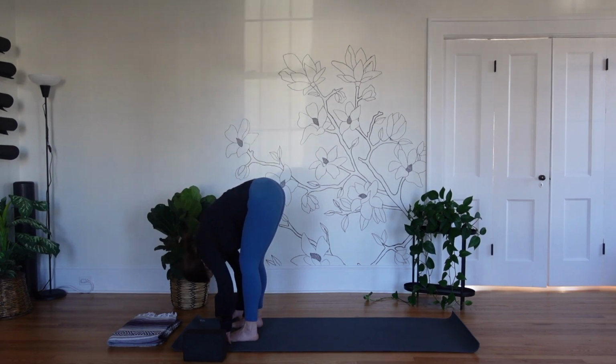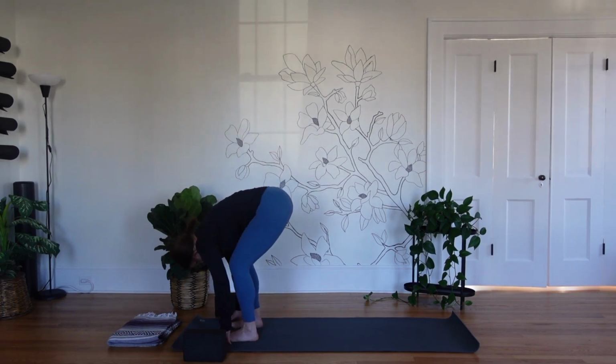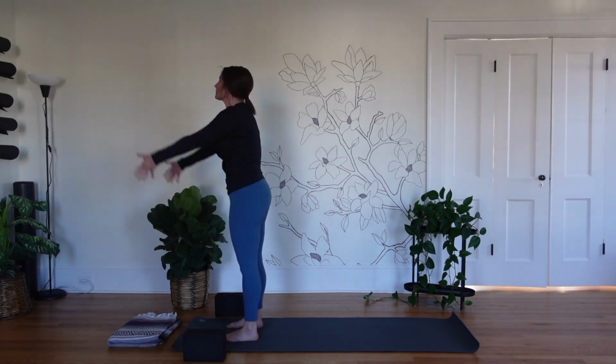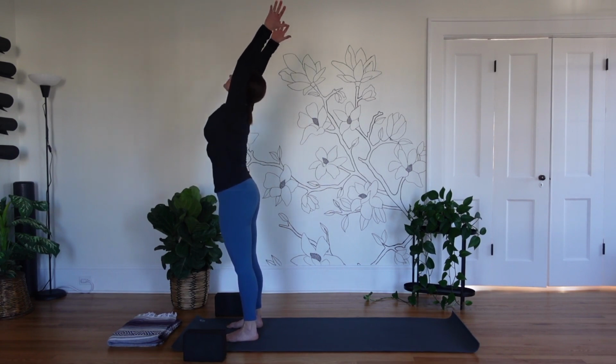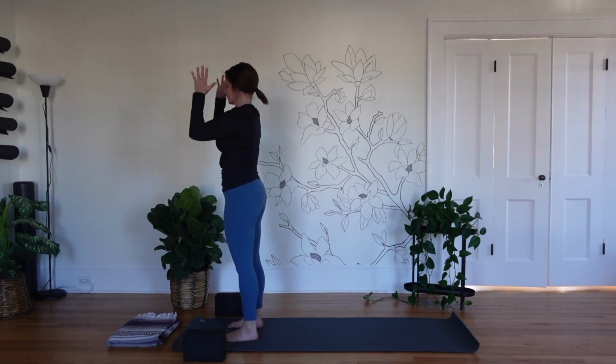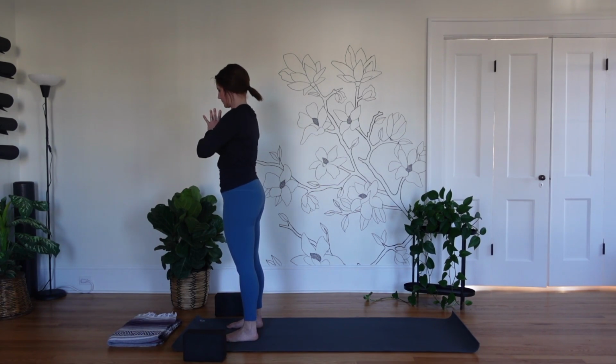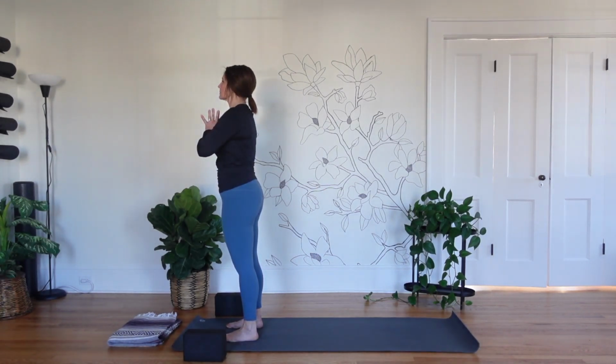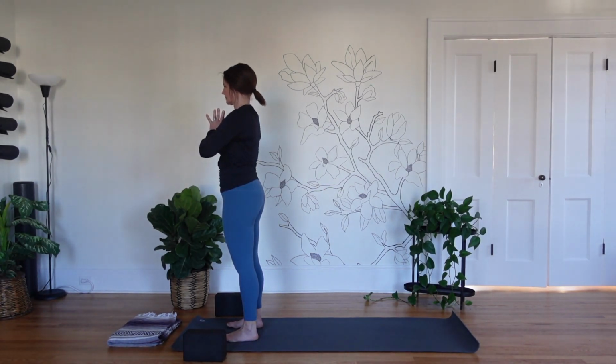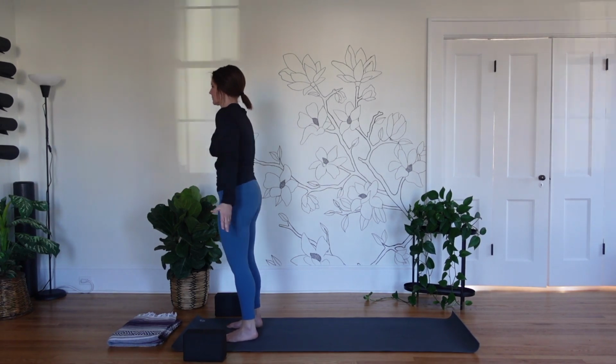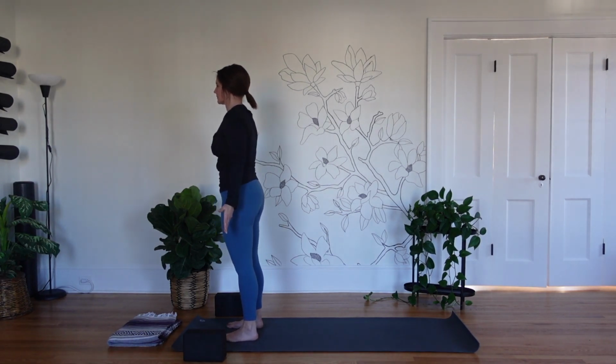Root down, soften your knees, come up against gravity to stand, sweeping your arms up and overhead. Exhale your hands to heart center as you take a moment to stand. Stand tall, stand well, breathe in and breathe out. Mountain. Notice the subtle qualities of symmetry again.